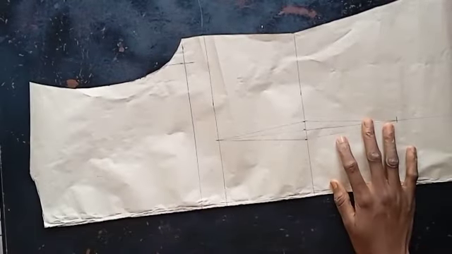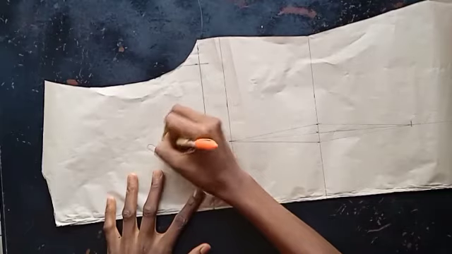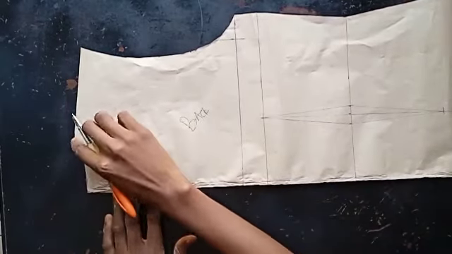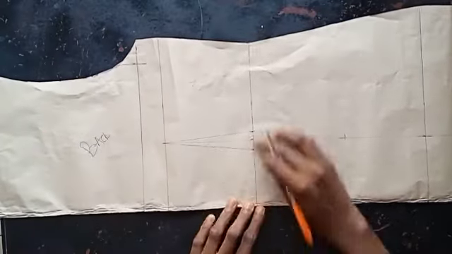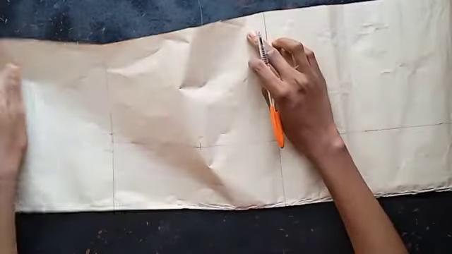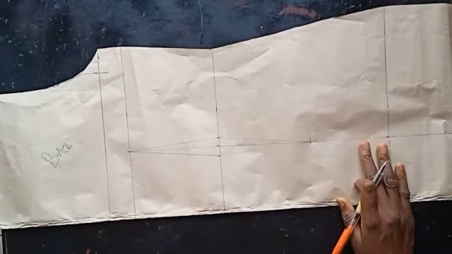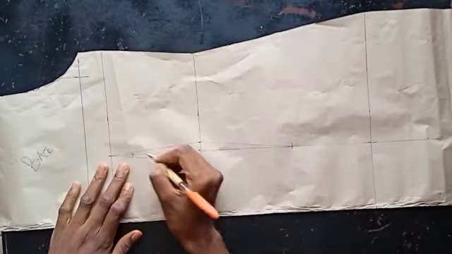Okay, so for the back, this is my basic back bodice. I'm labeling the back. My neckline is also the basic neckline for attaching a collar. This is also my waistline, my hip line, and all the way to my hemline. Also my dart and all the way to my hemline, okay? So I've gone ahead to also draw my bust apart measurement all the way to my hemline.